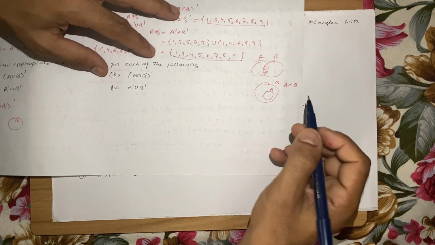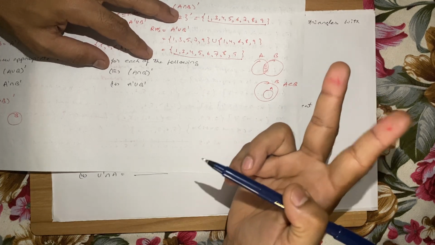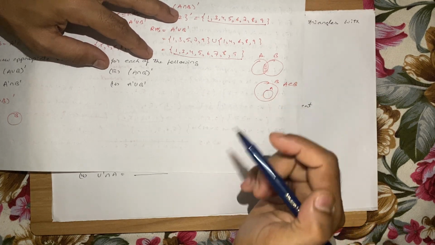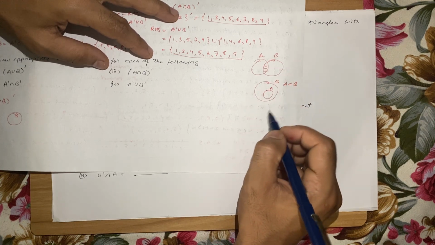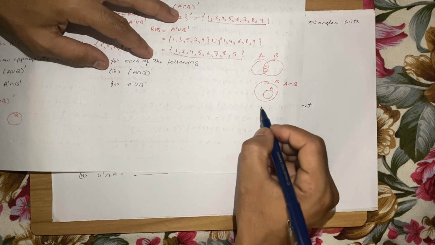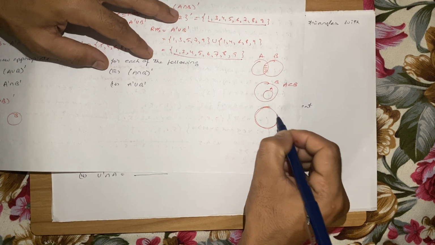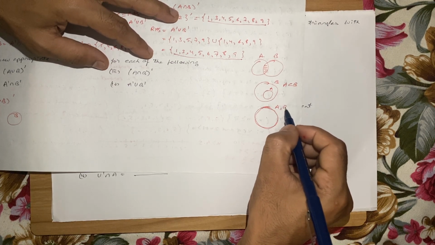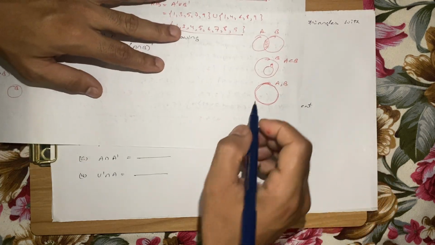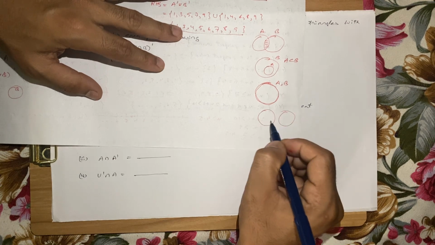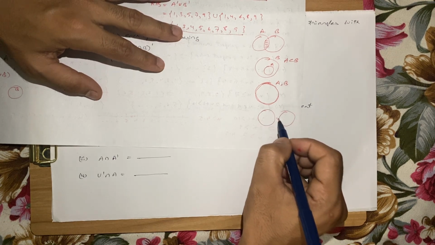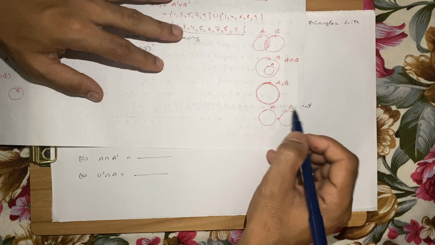Then if the two sets that we are finding the union of are equal, if set A and set B are equal, then the diagram for union will be two circles on top of each other, two circles of the same size, because both sets are equal. And if the two sets have no elements in common, then it will be two circles just nearby each other, but the circles will not touch each other, and these are also called disjoint sets.